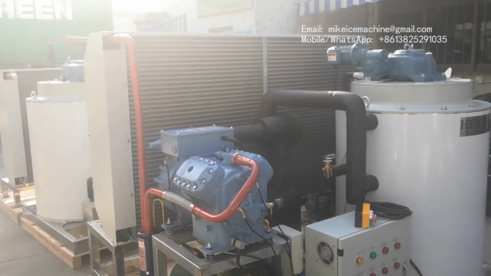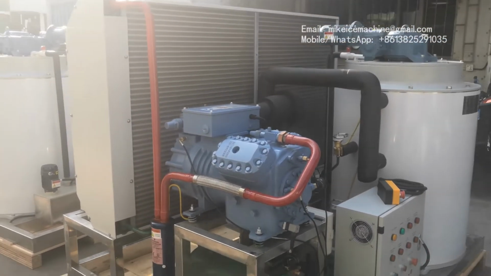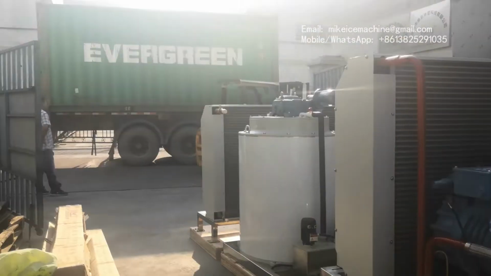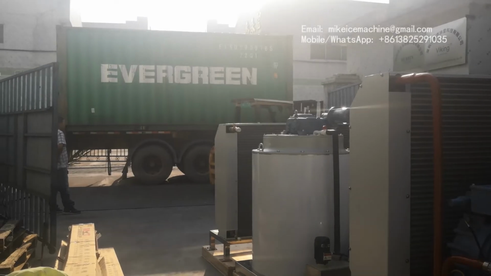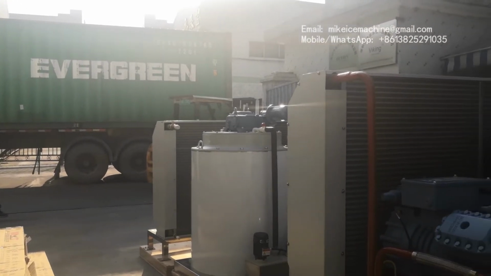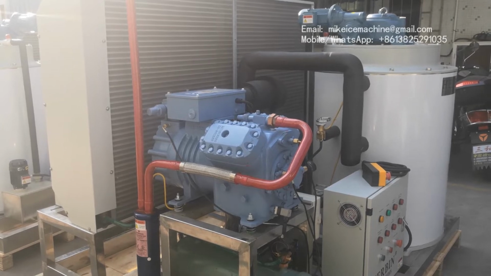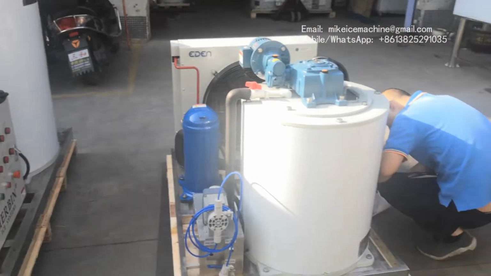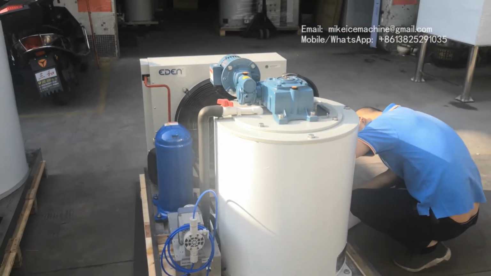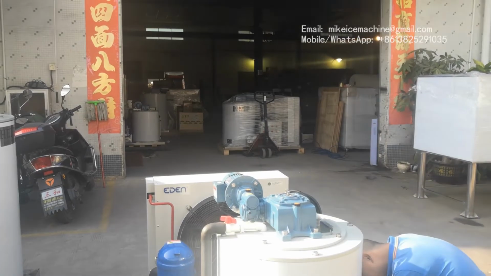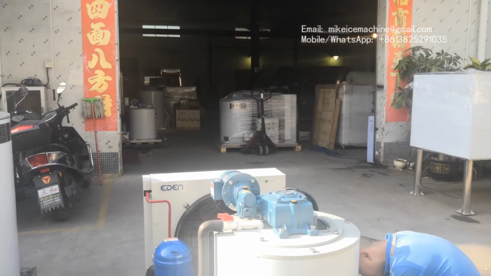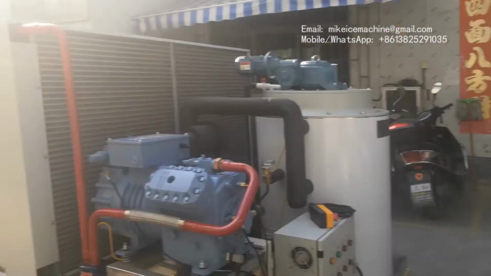Yeah, today we are loading the machines into the container. The container is outside waiting, and we're going to load these two sets of 5-ton per day machines into the container. Besides, we'll load this 1-ton per day and that 2-ton per day behind. The 4 machines will be loaded into this container.